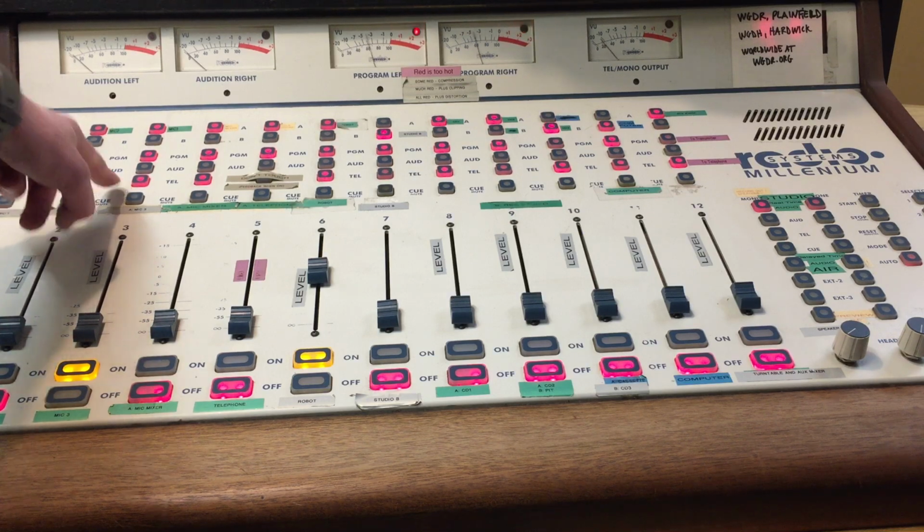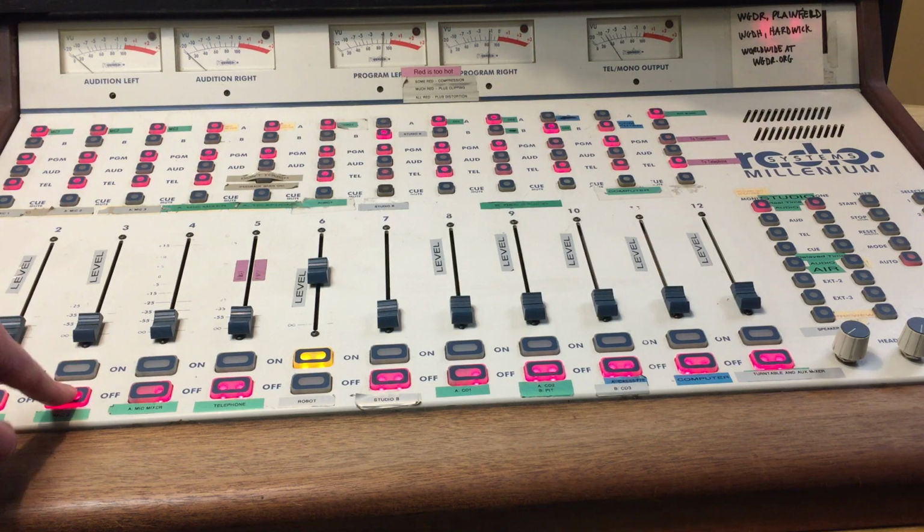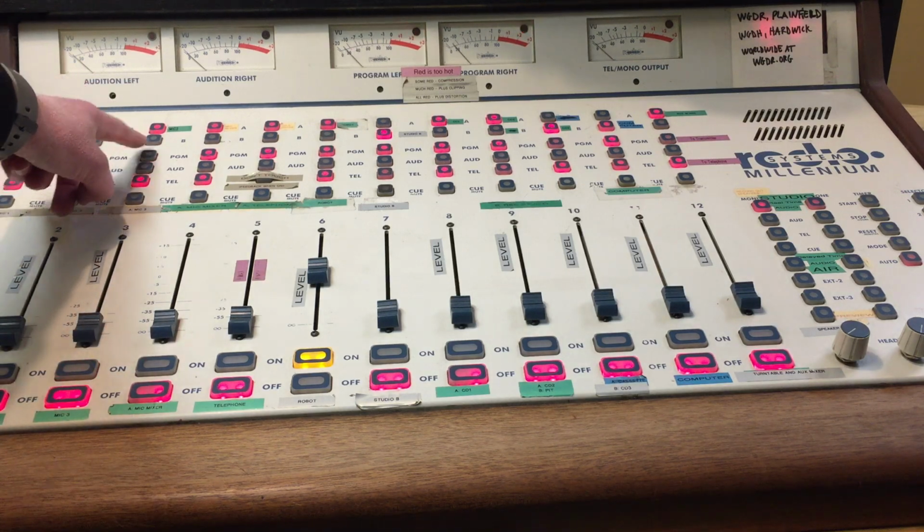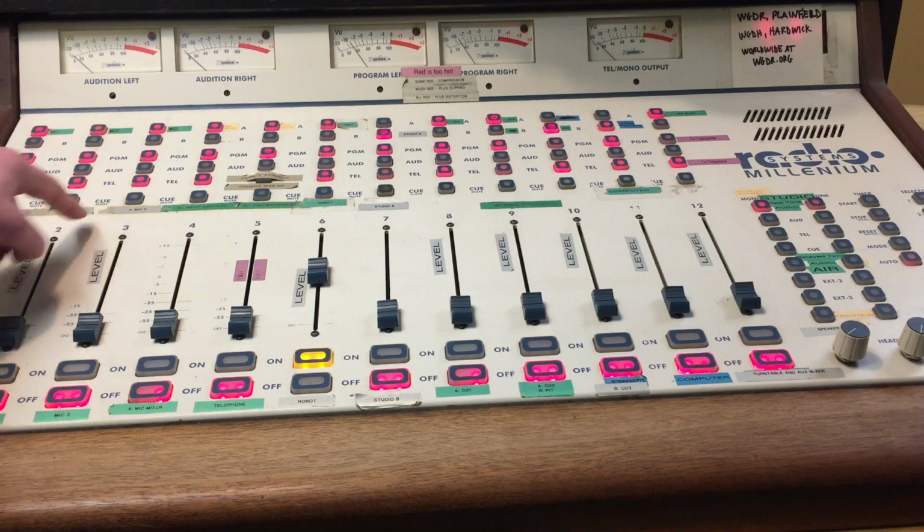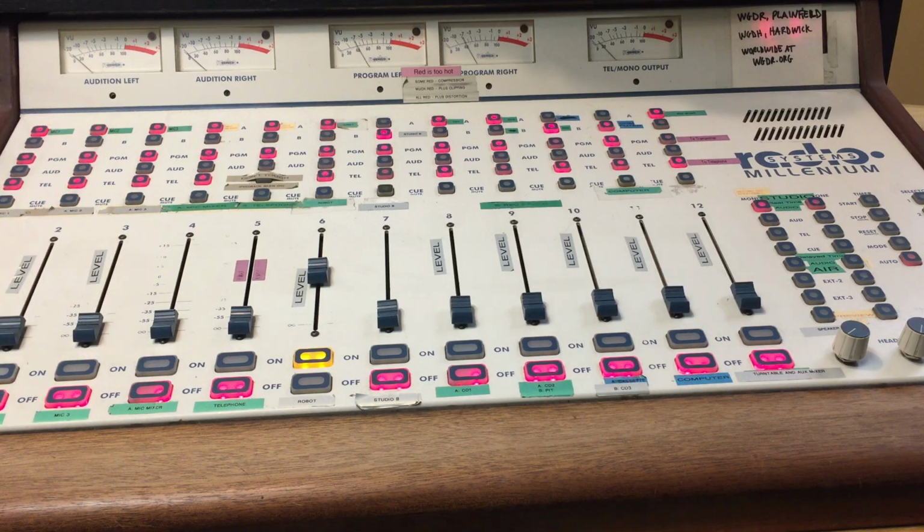Now, the most common thing is that somebody either simply hasn't turned on the on button or somebody's messed with one of these buttons up here. Just make sure those are all on and all three mics should work as usual.